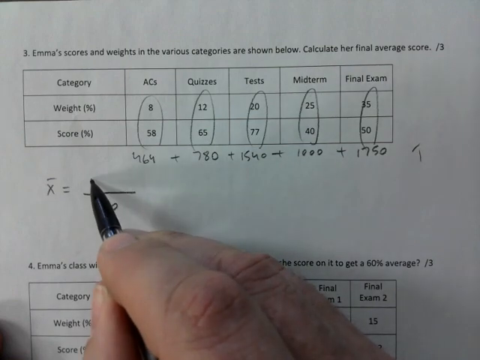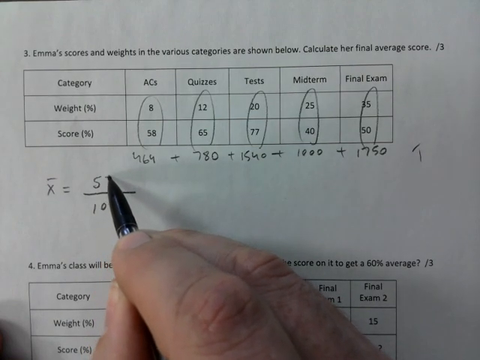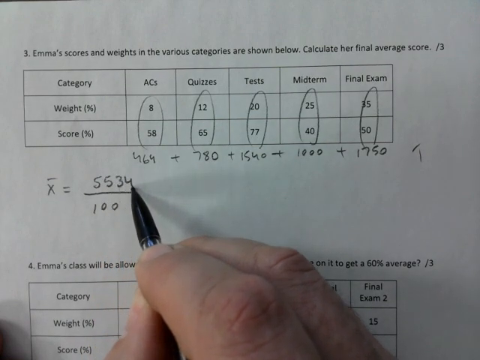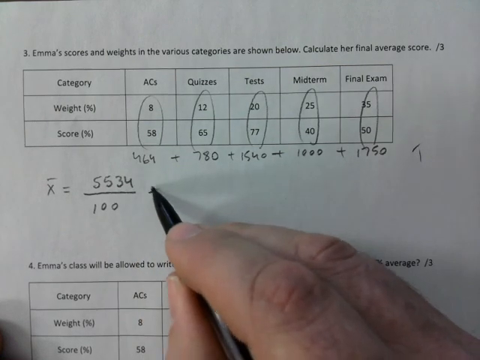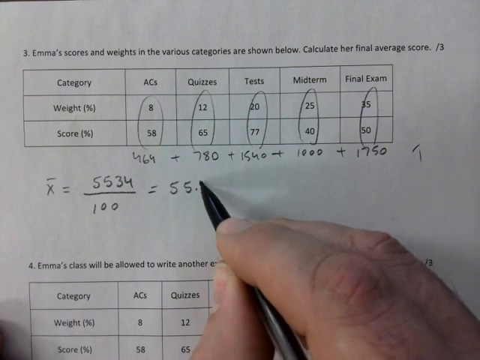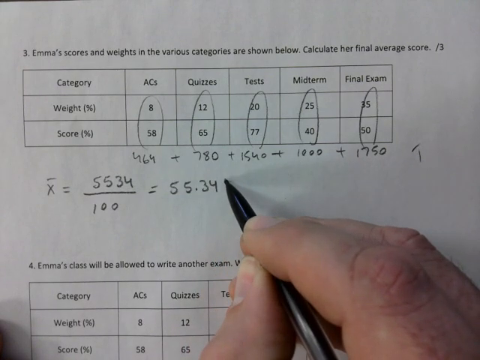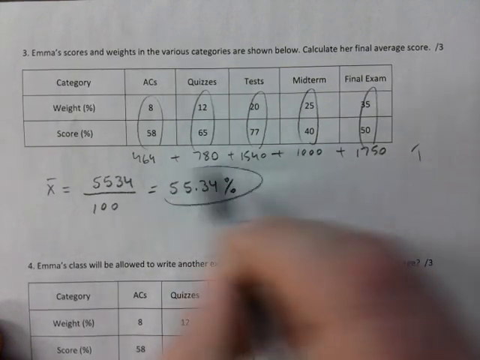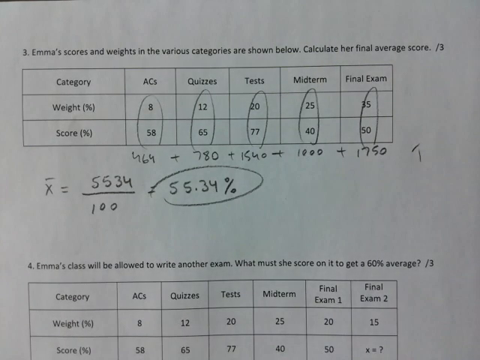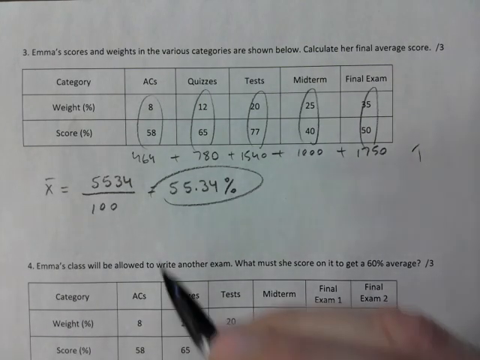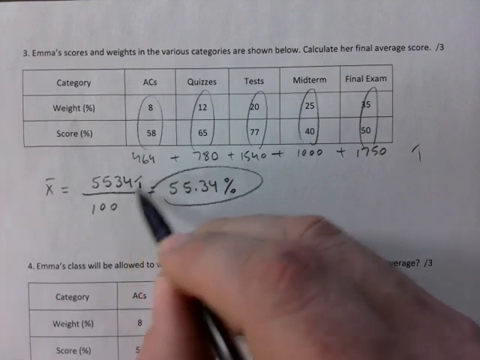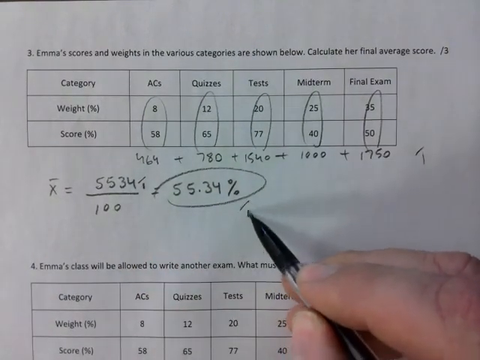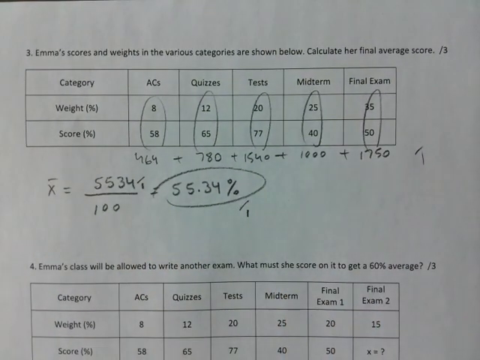What is it? 5,534. Not that I don't trust you, it's just that way we know for sure. So 55.34, so you would get another mark for adding it, and then just one mark for the correct final answer, which means you had to divide by 100.